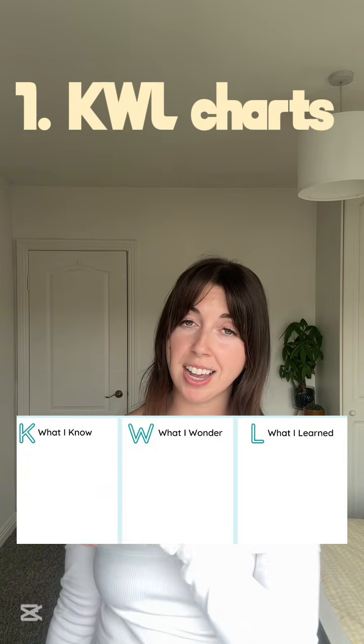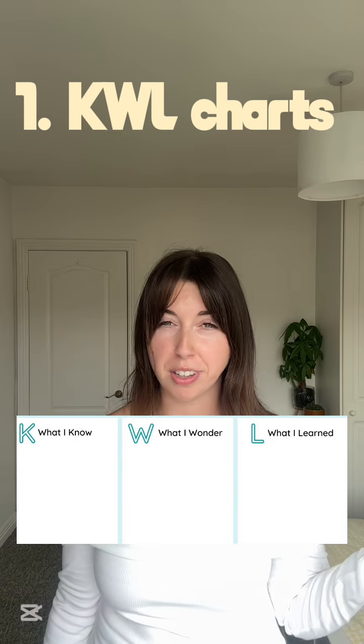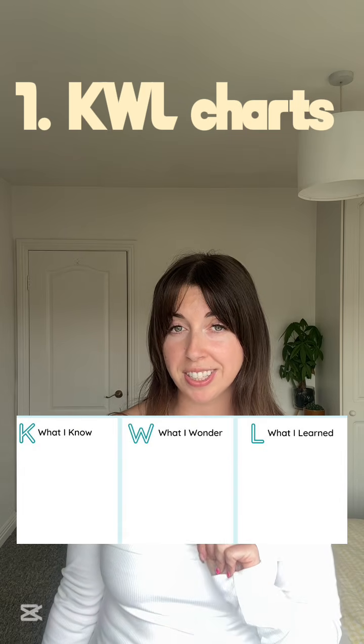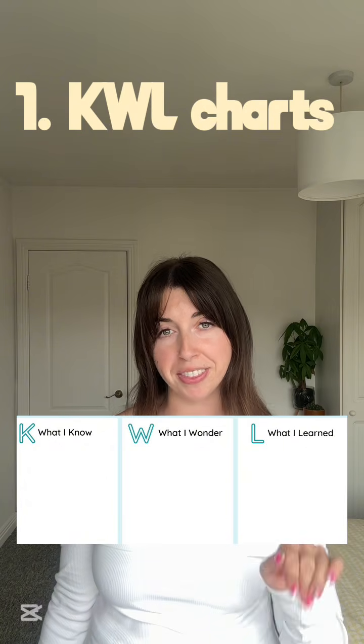K for what they already know, so this is where you give them time at the start of the class to write down everything they know about the topic at hand. W for what they would like to know, something they're curious about. Do these two before you start the topic, and then at the very end you go back to the L, which is what I've learned, and they can fill in what they've learned about the topic.